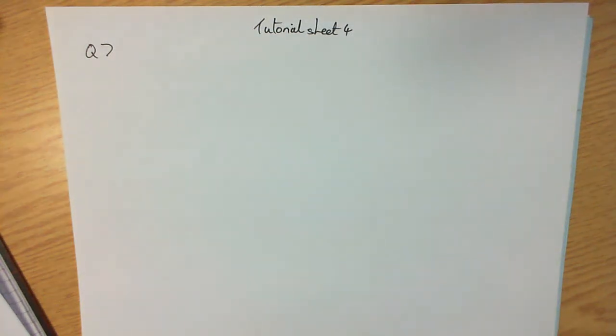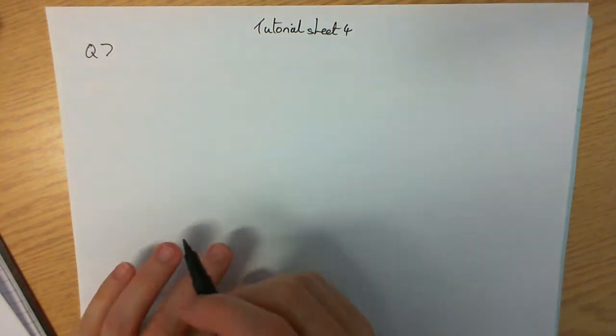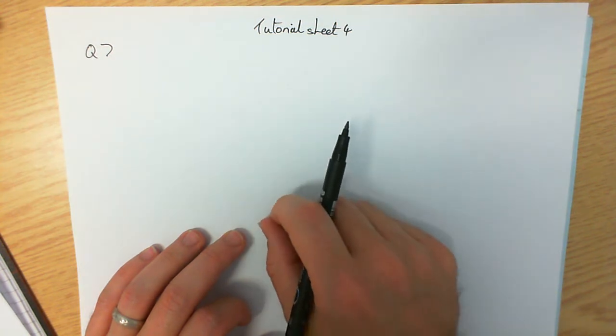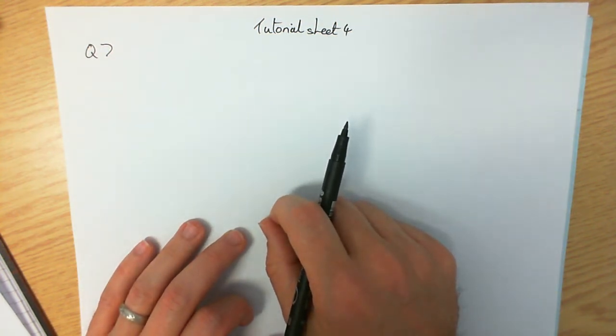Tutorial sheet 4, question 7. When a superhet receiver is tuned to 555 kHz, its local oscillator provides the mixer with an input at 1010 kHz. What is the image frequency?